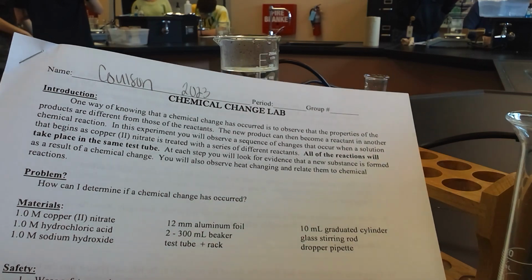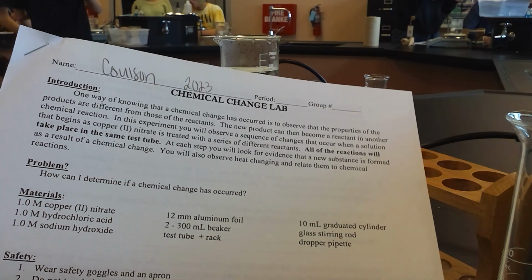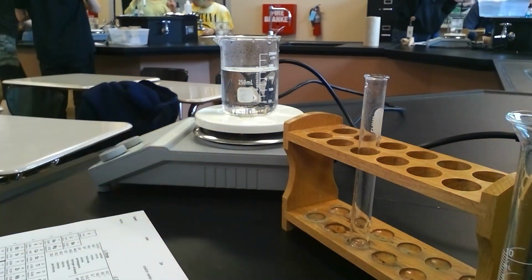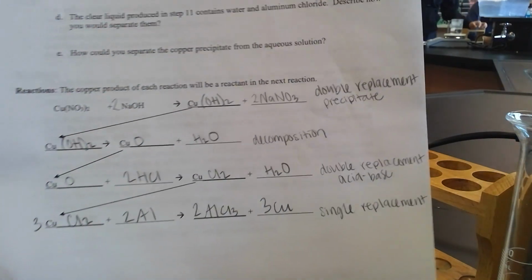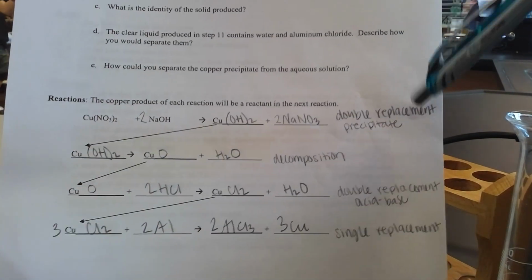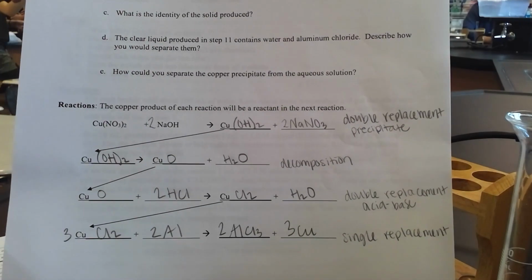Going over the Evidence of a Chemical Change lab. This document has been posted to Canvas. Starting with the pre-lab that you were to do before coming to class on the day of the lab, we are writing and balancing our equations. And then you should also be able to identify what type of reaction everything is.